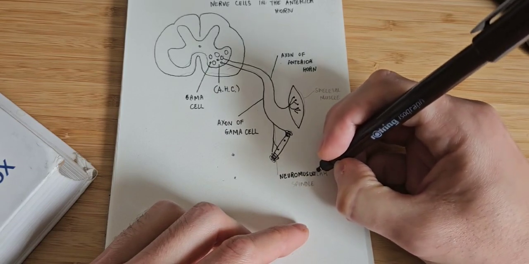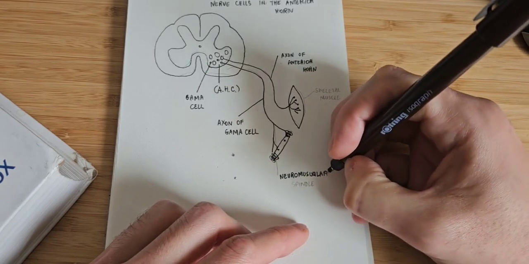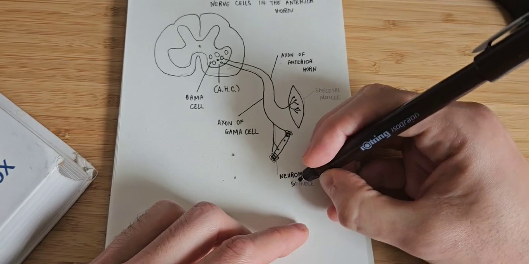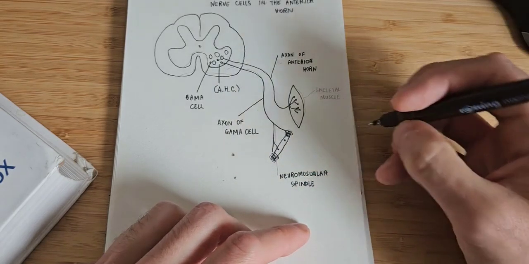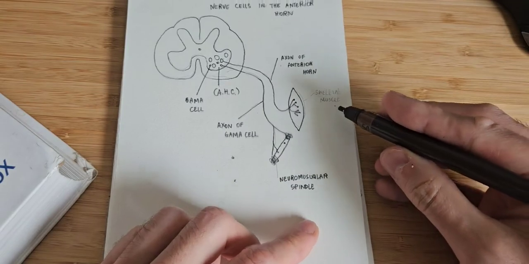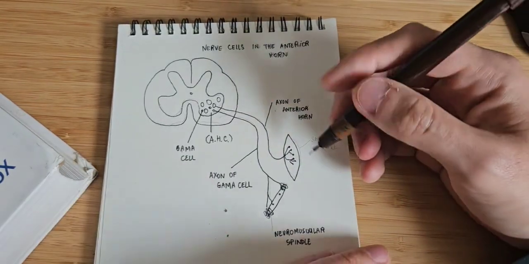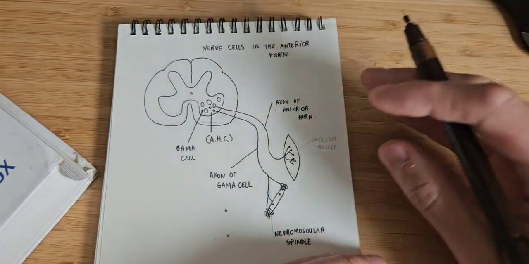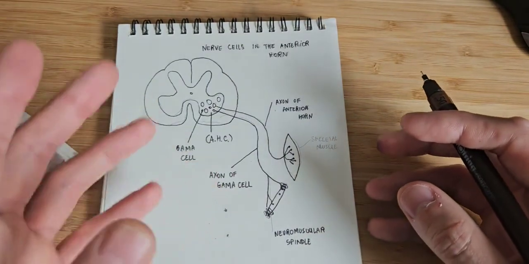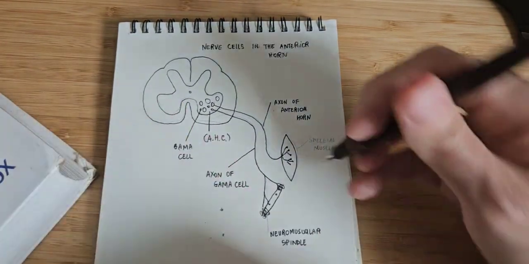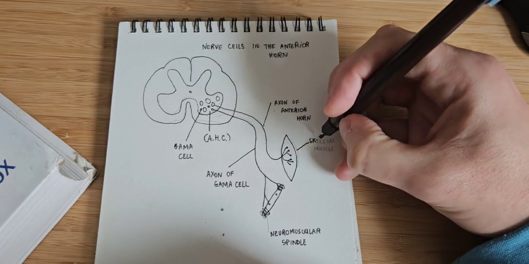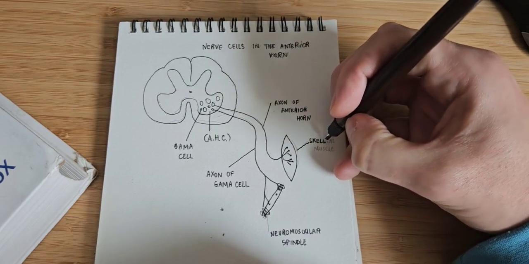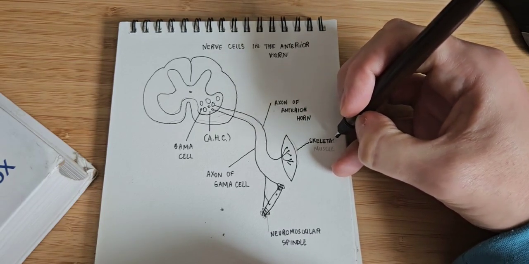And then here we have the skeletal muscle. Skeletal muscles are the target tissues for the signals transmitted by the anterior horn cells.